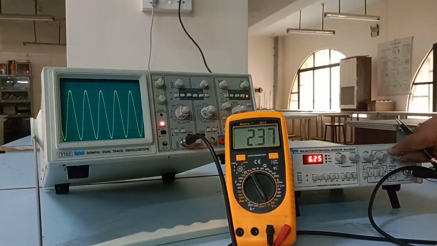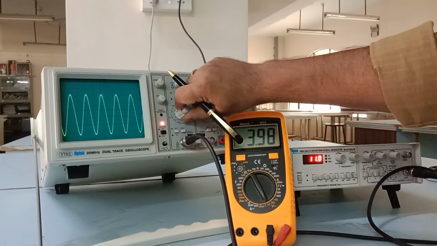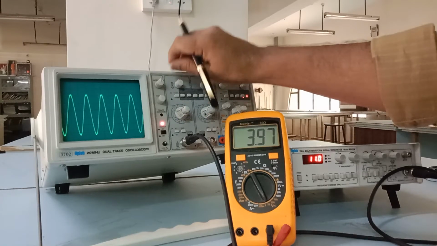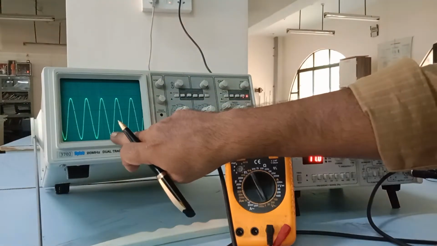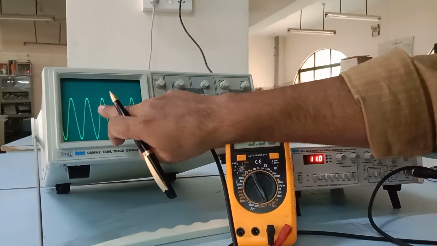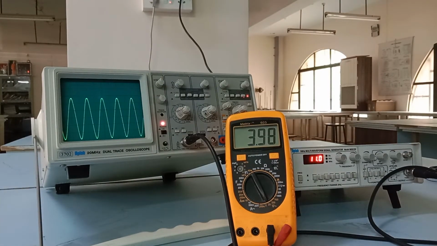So I am increasing the voltage again. Now I have to shift the volt per division. Okay, follow the same procedure, measure the divisions, 1 2 3 4 5, that is around 5.6. Multiply by 2 volt per division, so it will become 5.6 into 2, which is equal to 11.2, again divided by 2 to get the peak voltage.